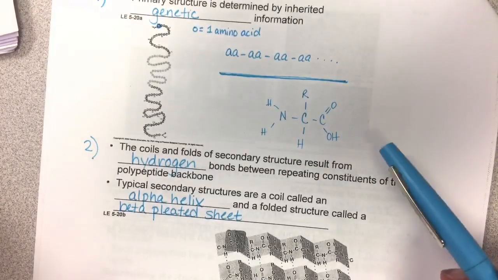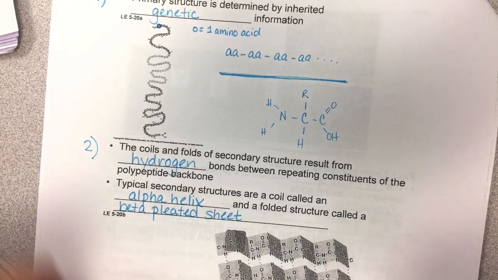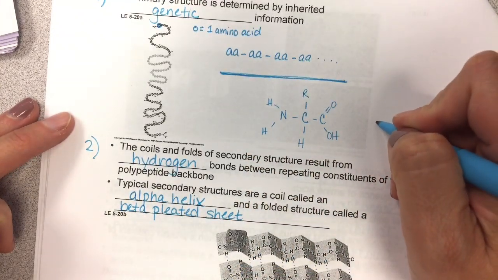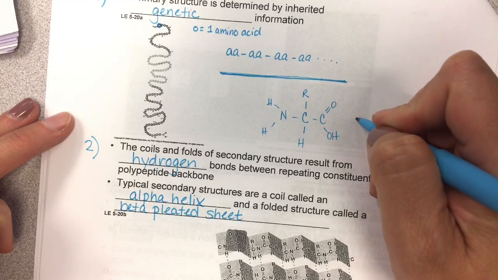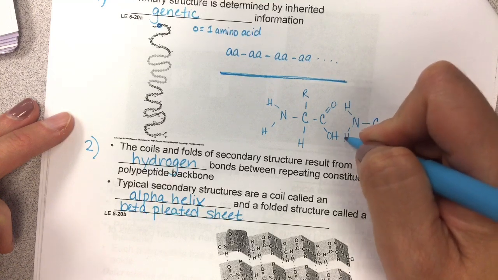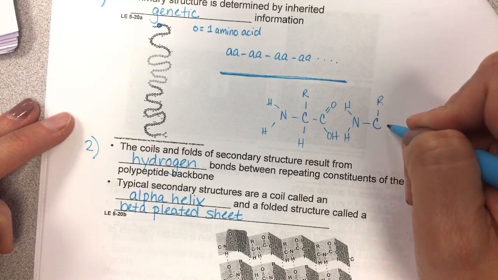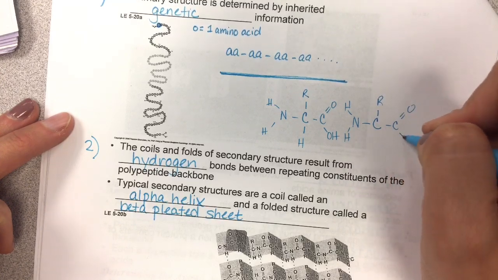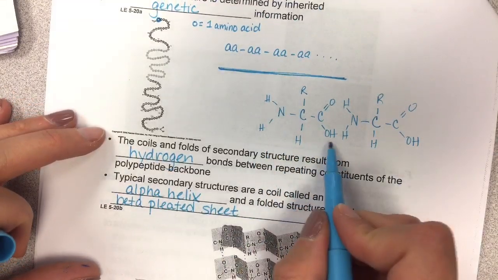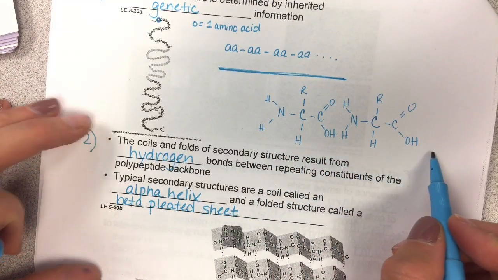So if we're going to bond another amino acid to this, I'm going to draw a second amino acid. So I have the carbon, then I have my NH2, and then I have my R group, and then I have my carboxyl group, and then my hydrogen. So this is amino acid 1, and this is amino acid 2.